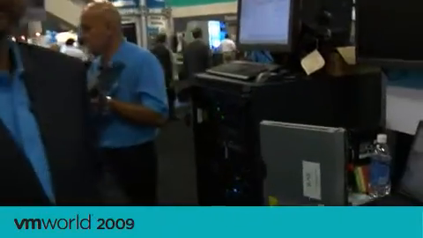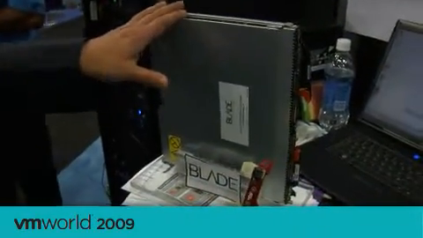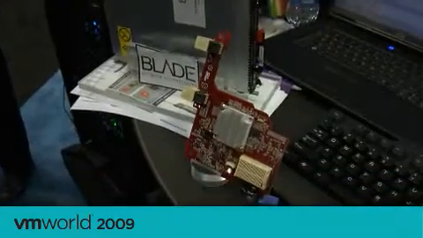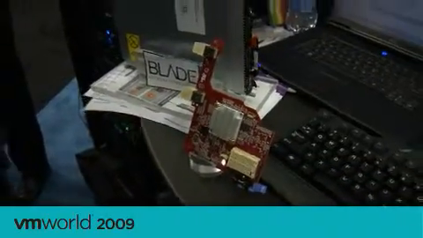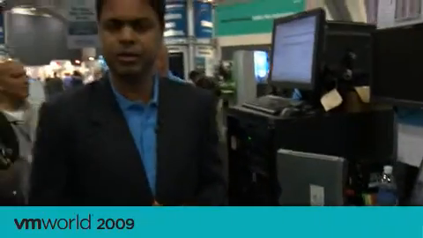This solution is a switch from Blade Networks technology and a 2-port chaining adapter from Emulex. What this solution does is it allows you to carve your single 10-gig port into 4 virtual ports, and you can carve the bandwidth in any way you want between 100 meg and 10 gig.